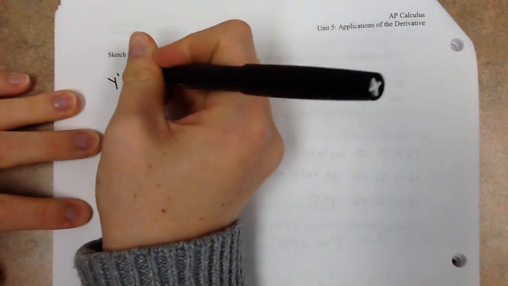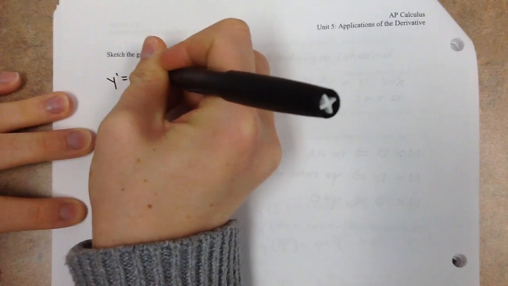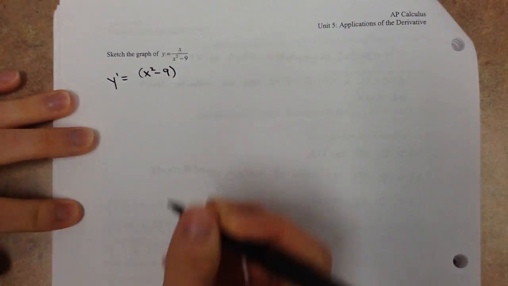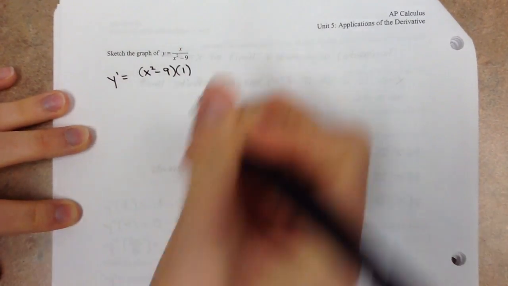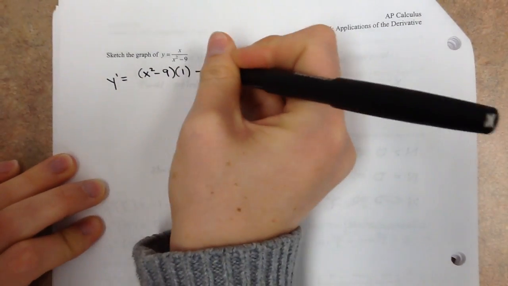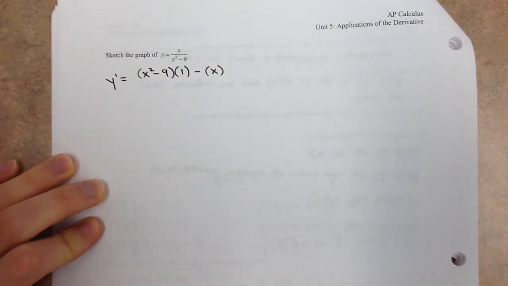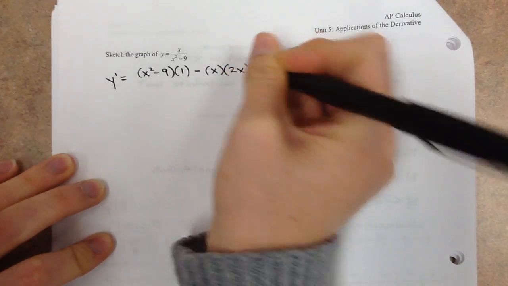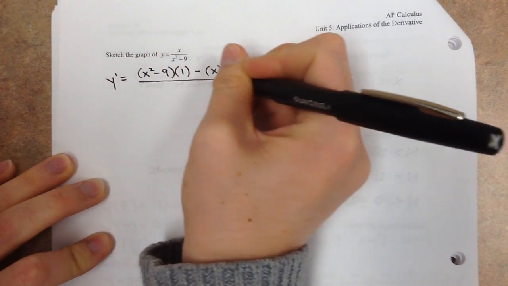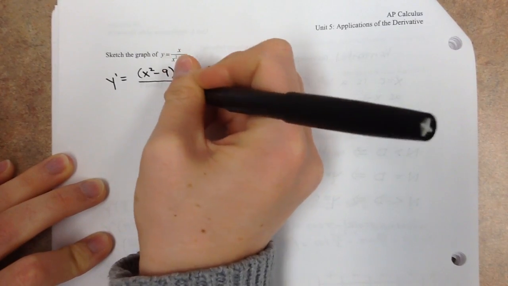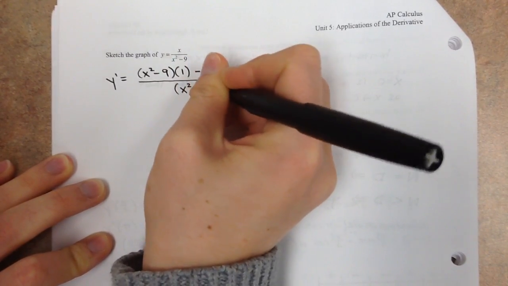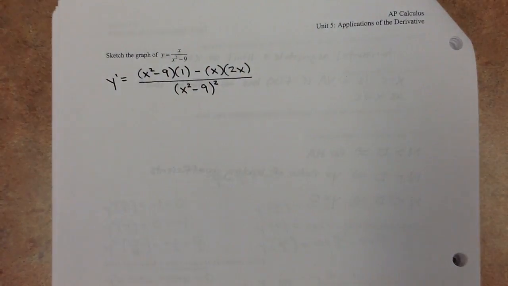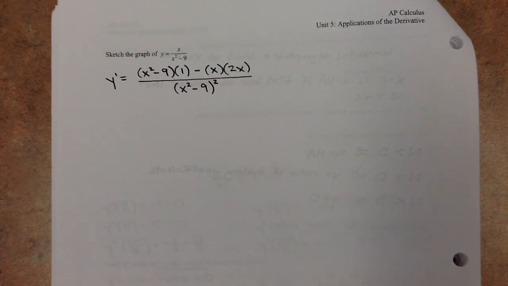We've got low, which is x squared minus 9, d high, which is the derivative of x, that's just 1, minus high, d low, the derivative of x squared minus 9 is a 2x, and then all of that over low, low. Okay, so that is our first derivative, or a very introductory version of it anyways.